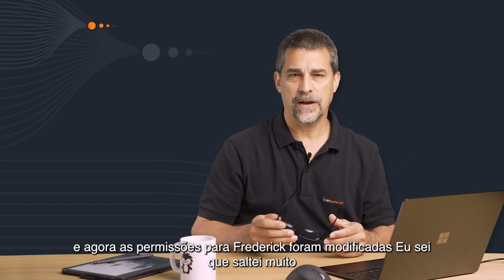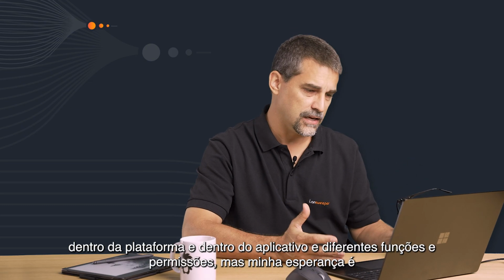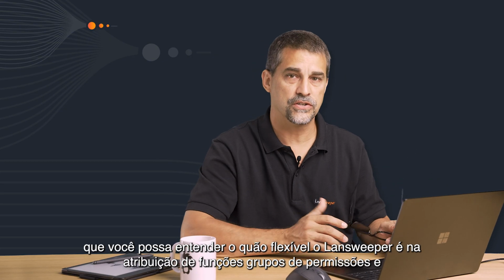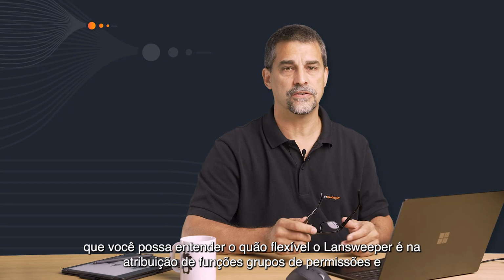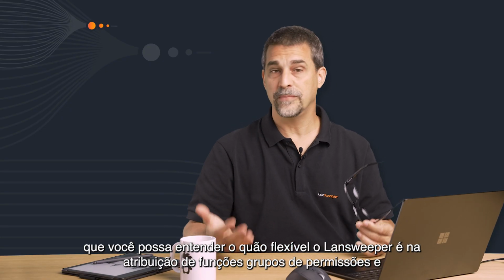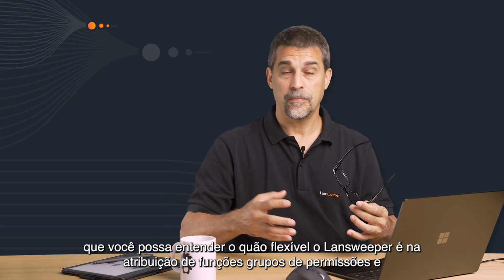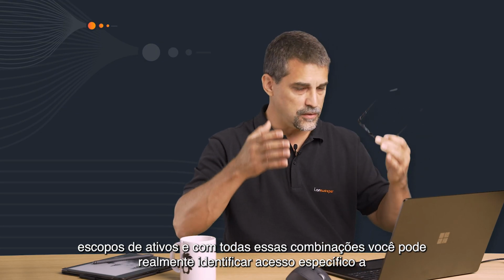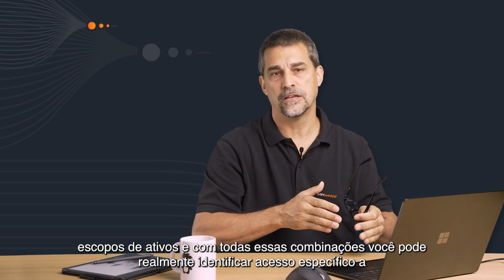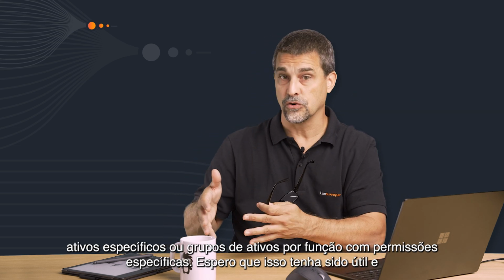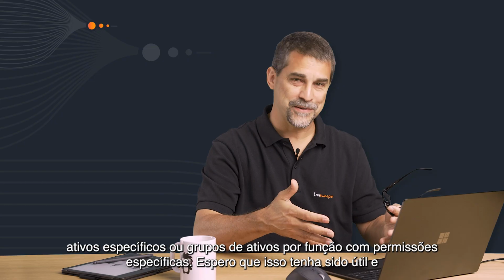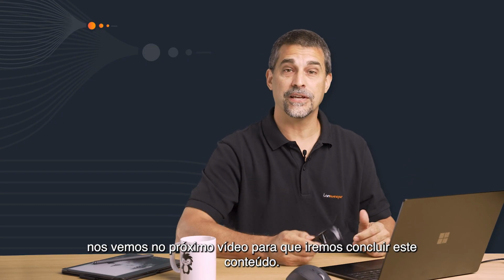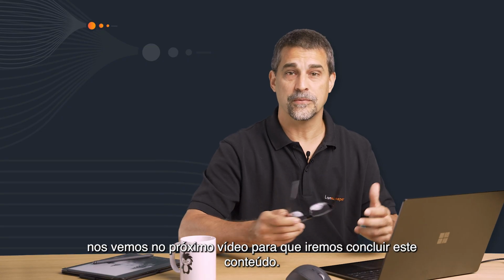I know that I've jumped around a lot within the platform and the application, and different roles and permissions, but my hope is that you can understand how flexible Lansweeper is in assigning roles, permissions, groups, and asset scopes. With all of these combinations, you can pinpoint specific access to specific assets or asset groups per role with specific permissions. I hope this has been helpful, and we'll see you in the next video, where we're going to talk about and wrap up some of this content.